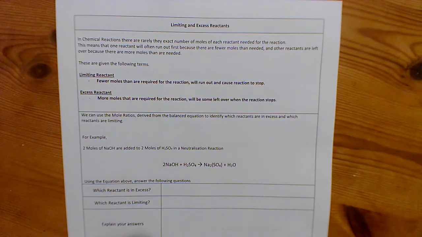The other reactants, where there are some moles left over that haven't been used, we call that excess. So we have limiting reactants and excess reactants. We can use the equations to identify which reagent is in excess or which reagent is limiting.